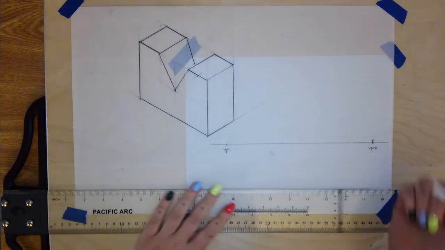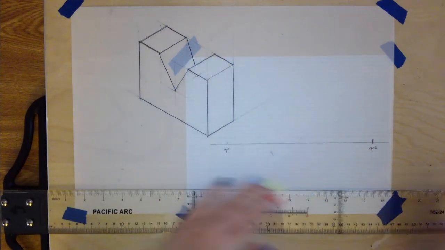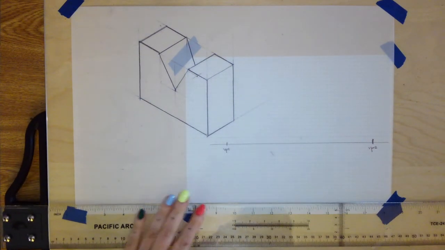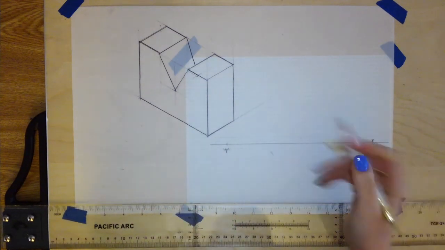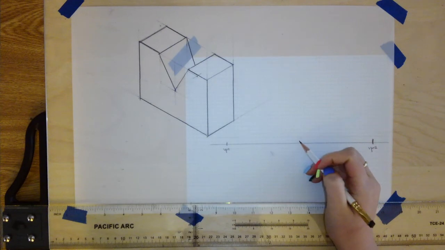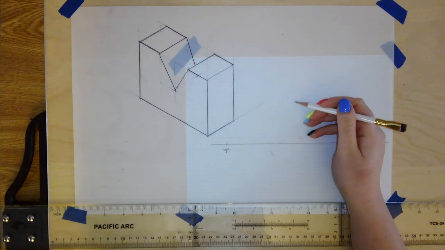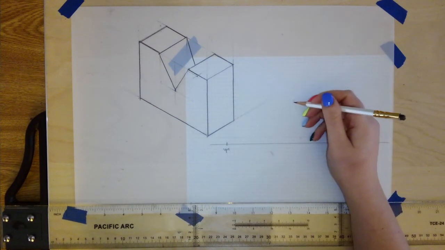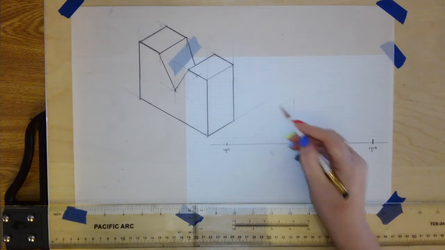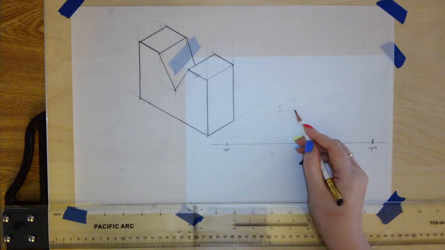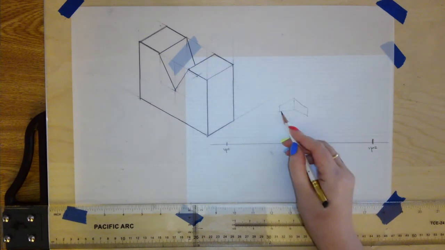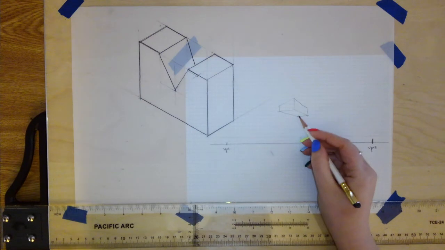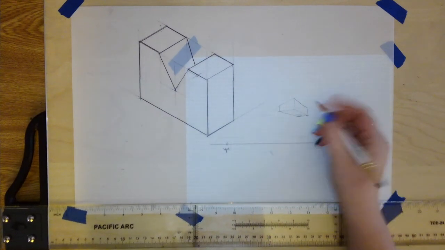So for a perspective, there are a couple of different ways you could draw it based on the horizon line and vanishing points. You could do what's called a worm's eye view. And so if you draw above the horizon line, so if I had my cube drawn up here, if I just was drawing a cube, this would be called a worm's eye view because we're able to look at the bottom of it.